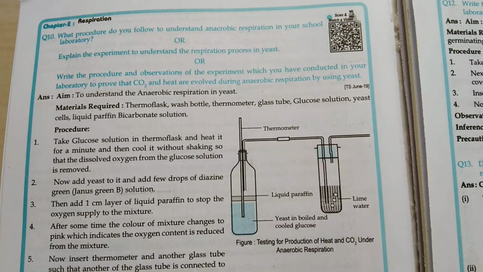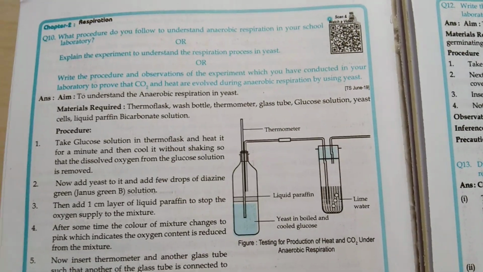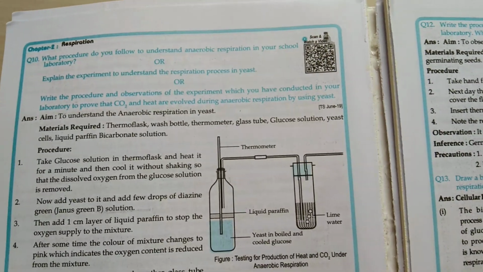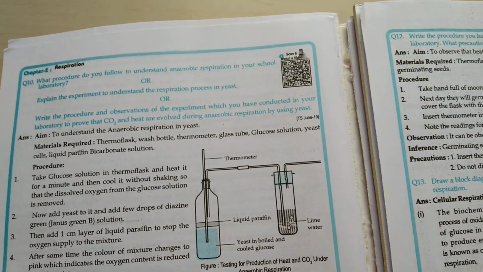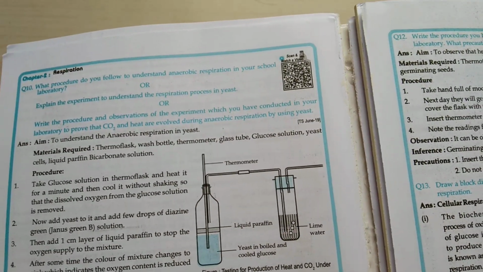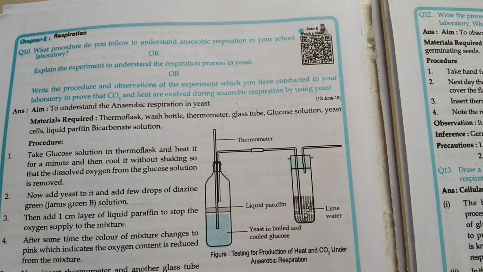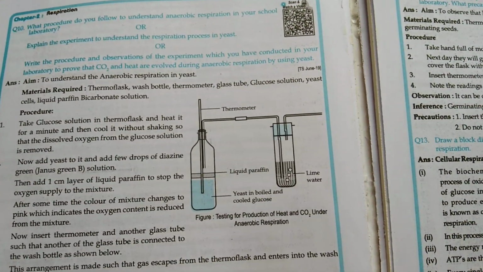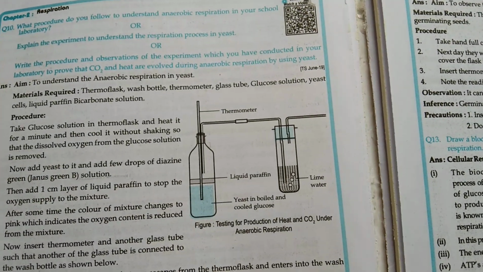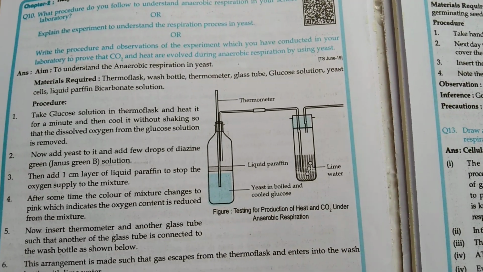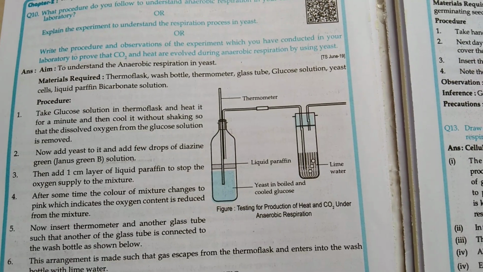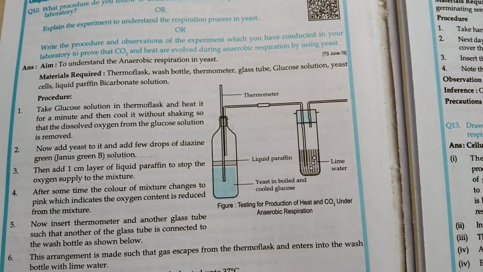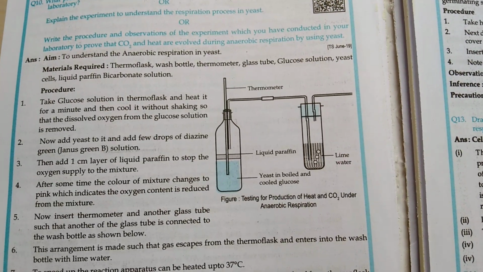Okay children, coming to the next question: what procedure do you follow to understand anaerobic respiration in your school laboratory? Or explain the experiment to understand the respiration process in yeast. Or else write the procedure and observations of the experiment which you have conducted in your laboratory to prove that CO2 and heat are evolved during anaerobic respiration by using yeast.